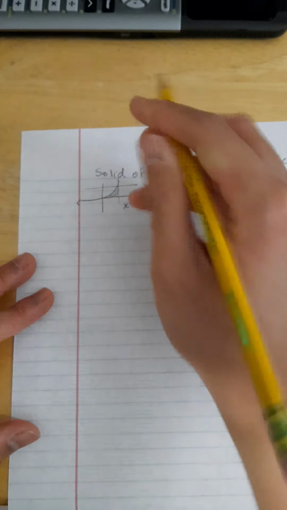And so what happens with a solid of revolution is, if we take it around the x-axis like this, we're going to rotate it. This is going to make some 3D shape like that, which we could now take the volume of.